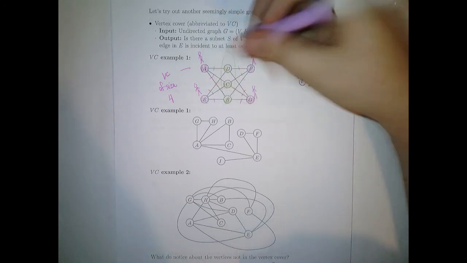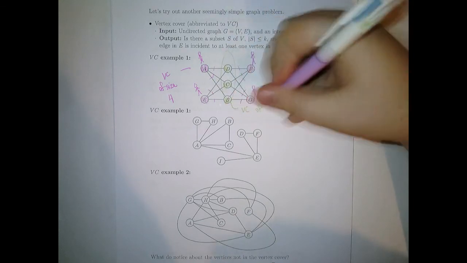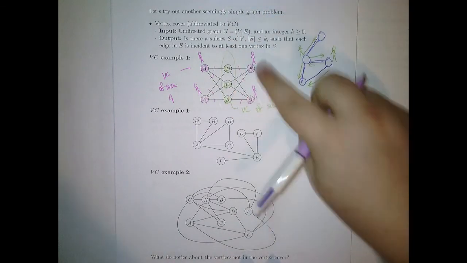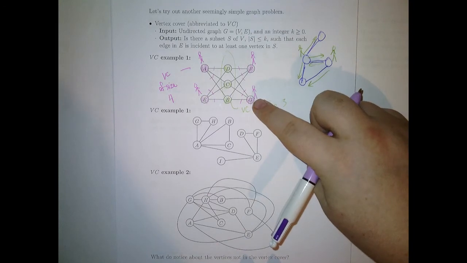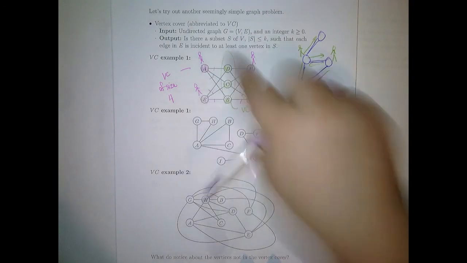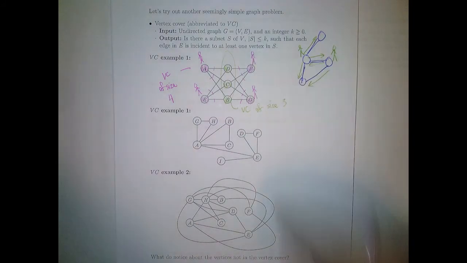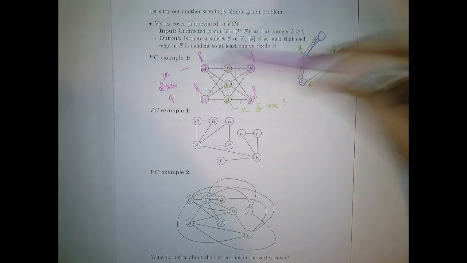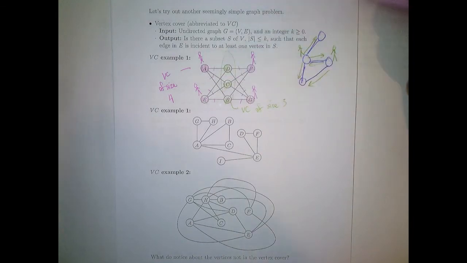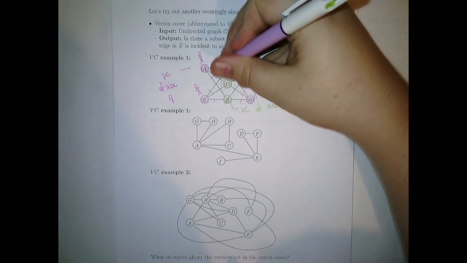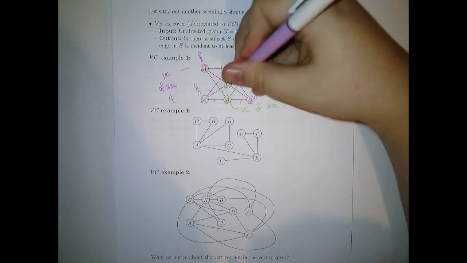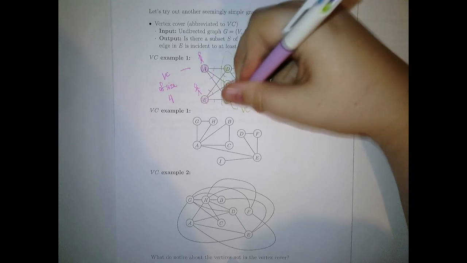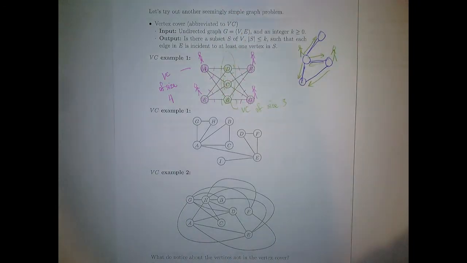If you put your guards here, every edge goes between one of these outside vertices and one of these inside vertices. There's no edge between an outside pair, and there's no edge between inside pairs. So the inside set also works. All right, does that make sense? So go through again and mark these and cover everything.